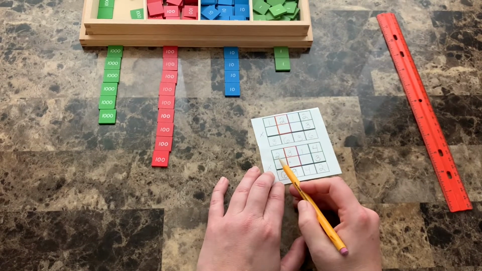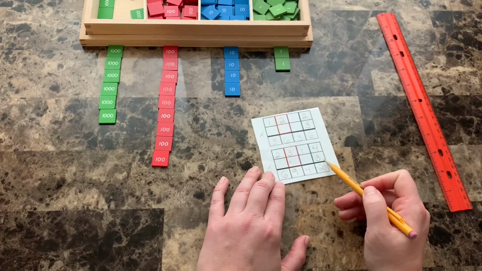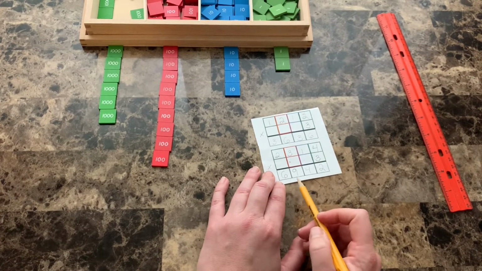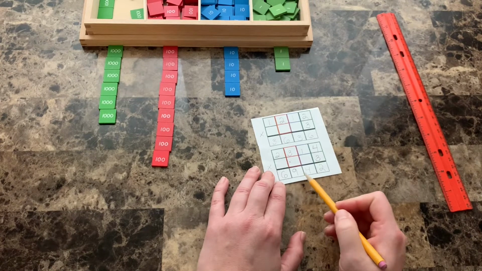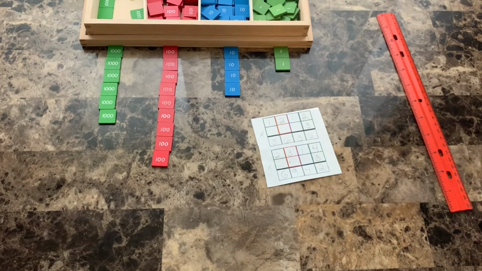So let's tell our story. We started out with 2,314. We multiplied it by 3, and our answer, which we call the product, is 6,942. And there you go. You have just seen static and dynamic multiplication.